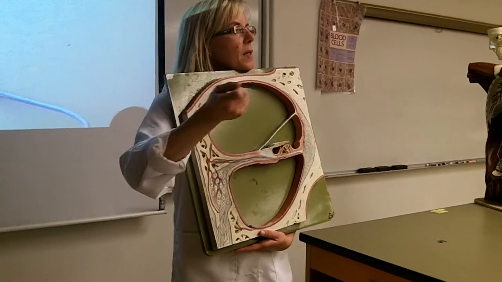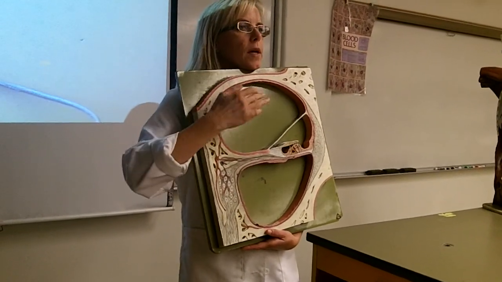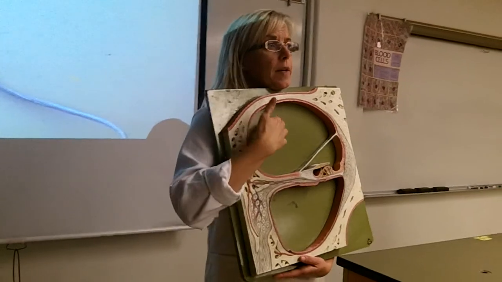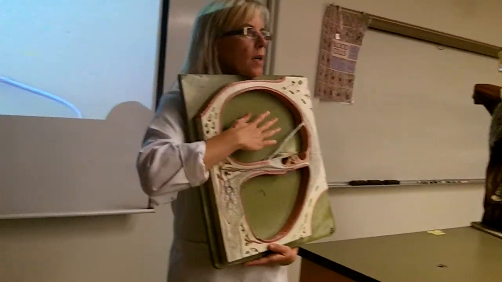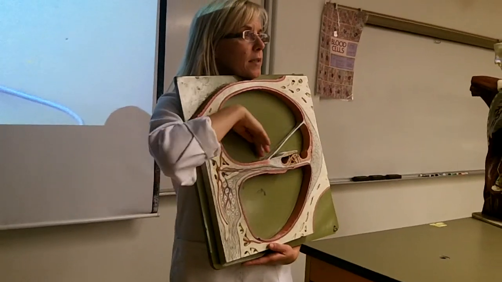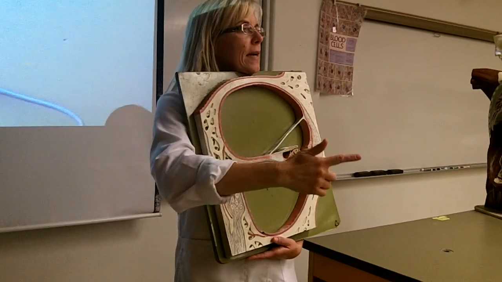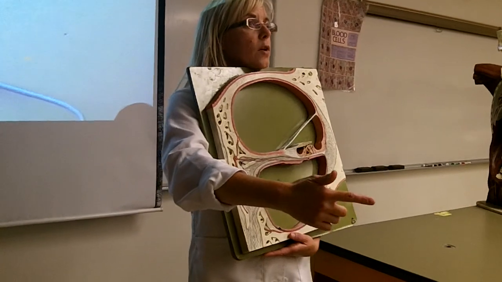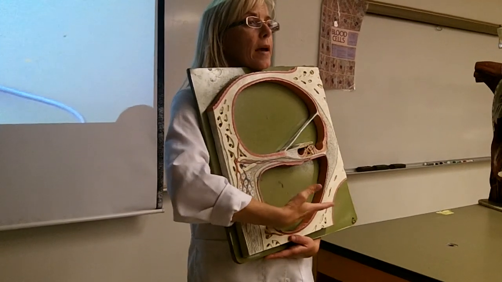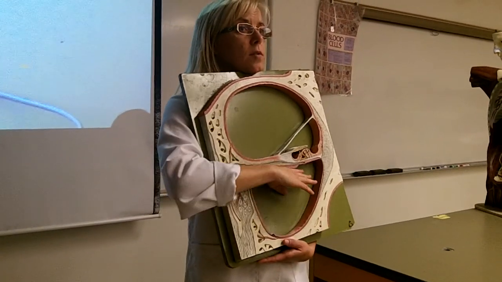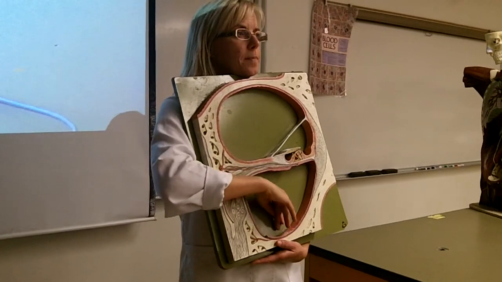So the stapes pounds on the oval window, and this starts the perilymph here in the scala vestibuli. The fluid starts to undulate. And this fluid vibration goes all the way down the end of the cochlea to the helicotrema and right back out through the scala tympani. So this fluid starts to undulate.